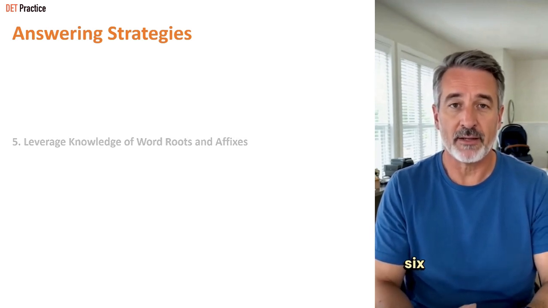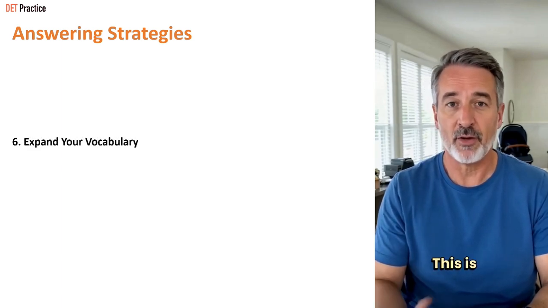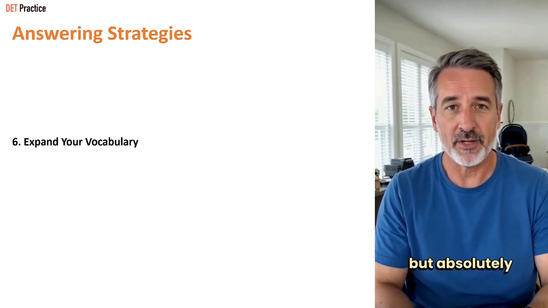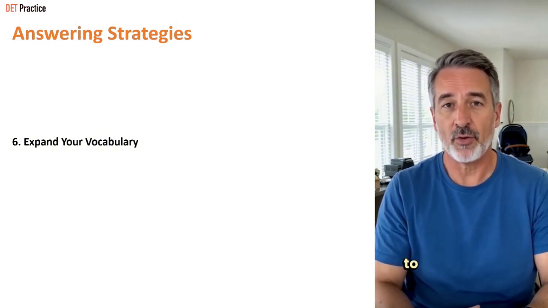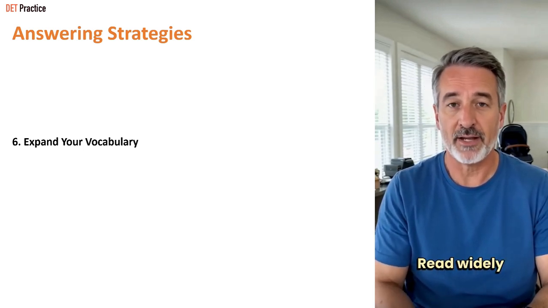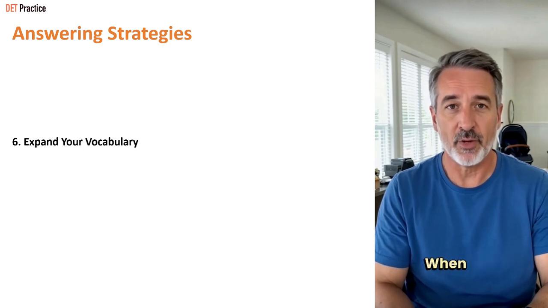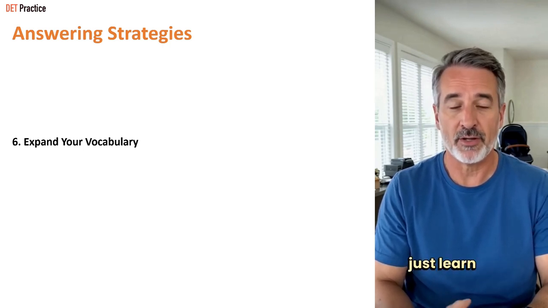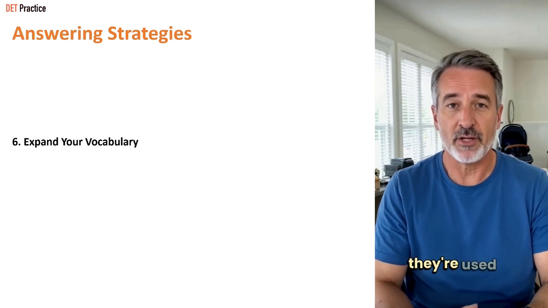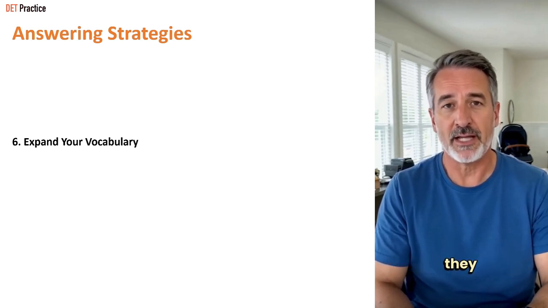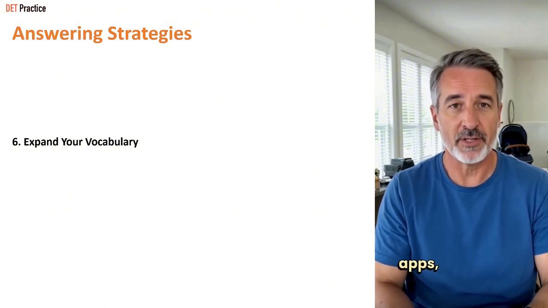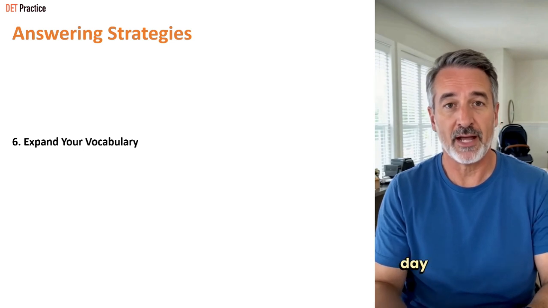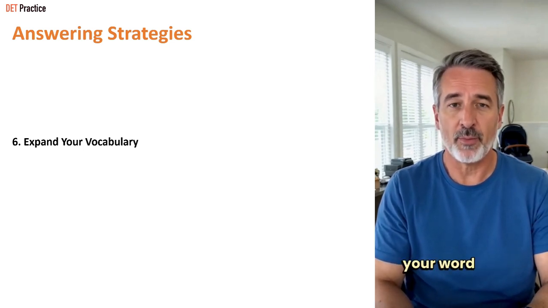Strategy number 6. Expand your vocabulary. This is a long-term strategy, but absolutely essential. Regularly practice and work on expanding your vocabulary to improve your ability to complete sentences accurately. Read widely across different genres and topics. When you encounter new words, don't just learn their definitions. Understand how they're used in context, what connotations they carry, and how they relate to other words you know. Consider using vocabulary apps, flashcards, or word-of-the-day calendars to steadily build your word bank.